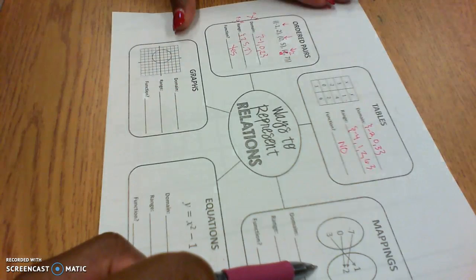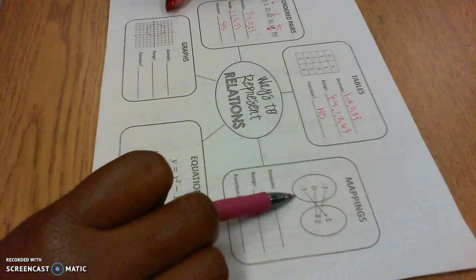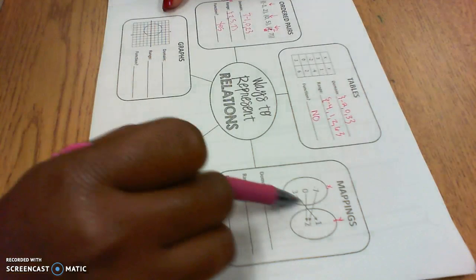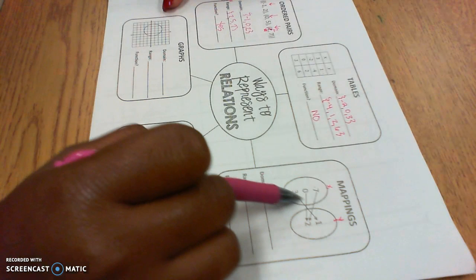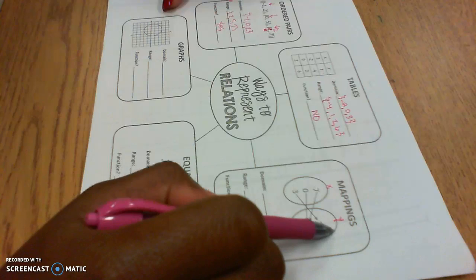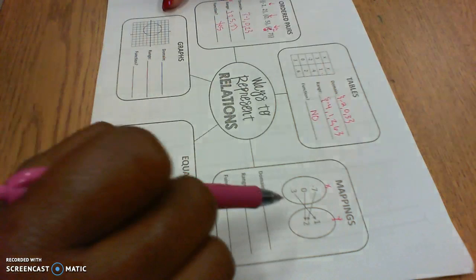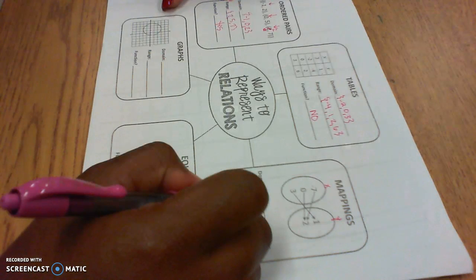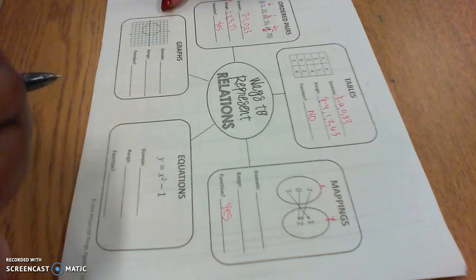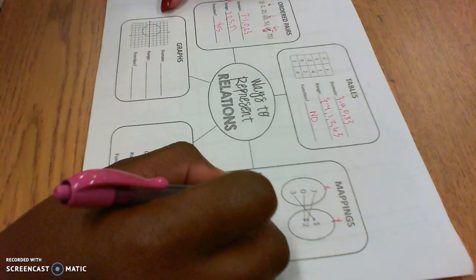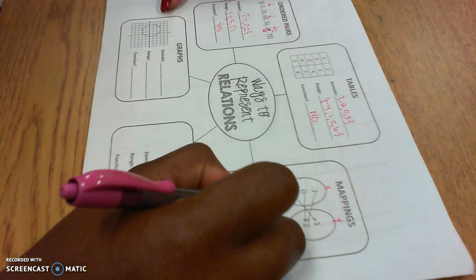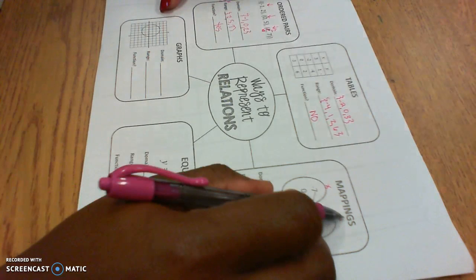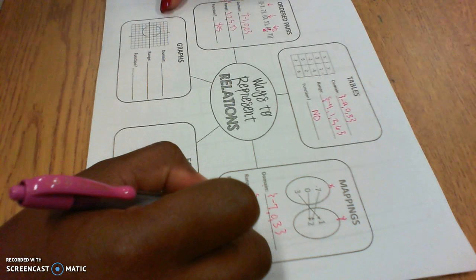All right, mapping. This is my x and this is my y. Whenever you map, the oval that's first is always the x, and then the oval that's second is always the y. Always, always. So I have 3 different x values and they are different, so I can already tell you that yes, this is a function. And then I'm just going to list my domain, which are my x's. I'm going to start with the smallest number, which is -7, 0, and 3. And then I'm going to list my range, which are my y's, 1 and 2.